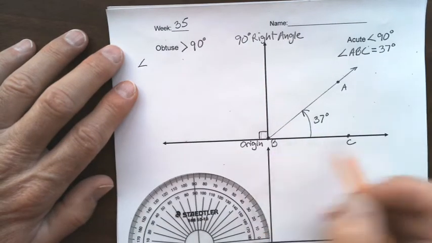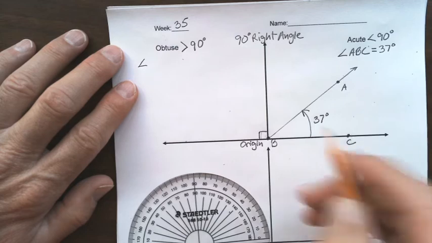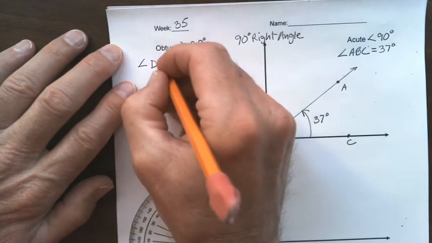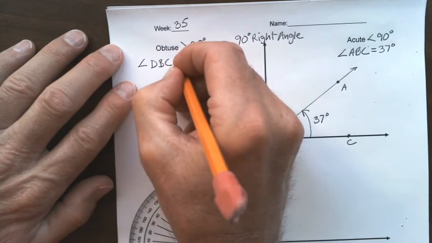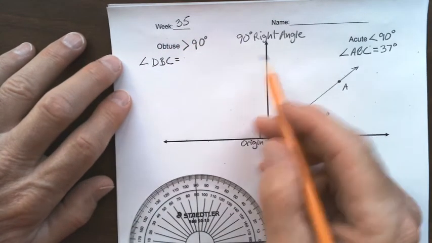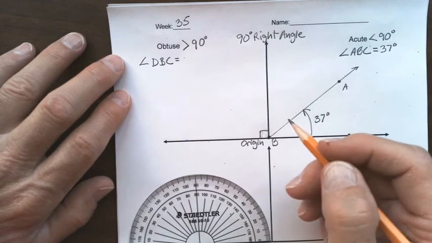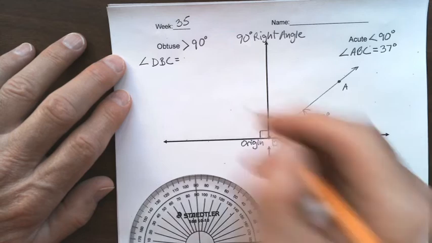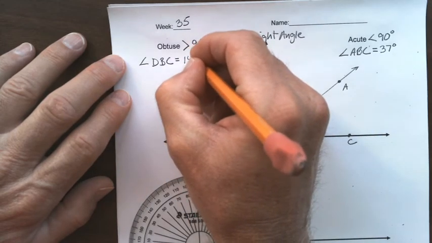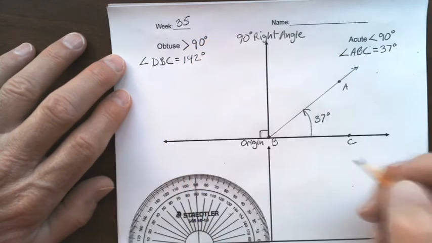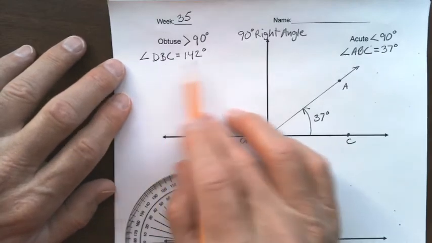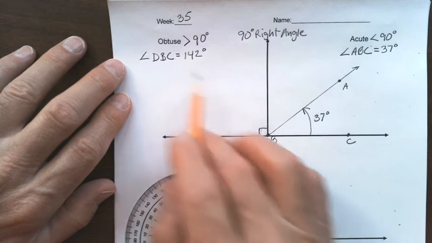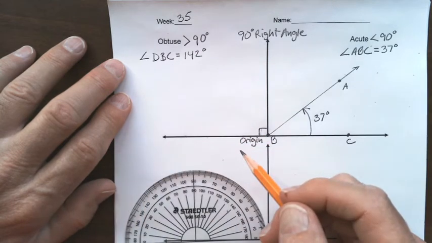Let's keep this BC point down here, and let's start with point D, DBC, and let's say it's going to have to be greater than 90 degrees. Let's say DBC equals 142 degrees. So we could actually start with this equation on this side, and then we could draw our drawing over here depending on our equation.